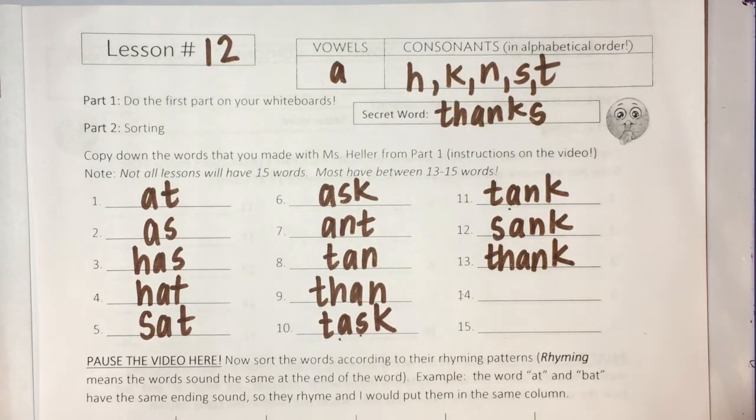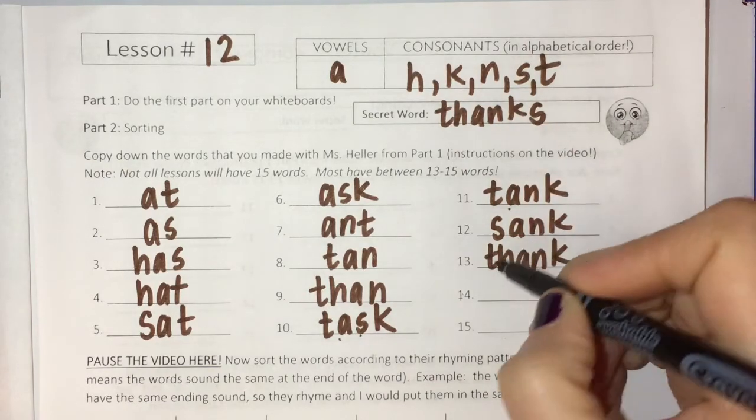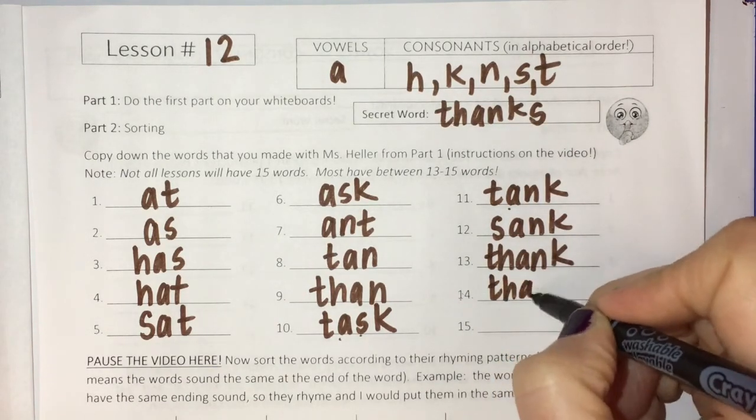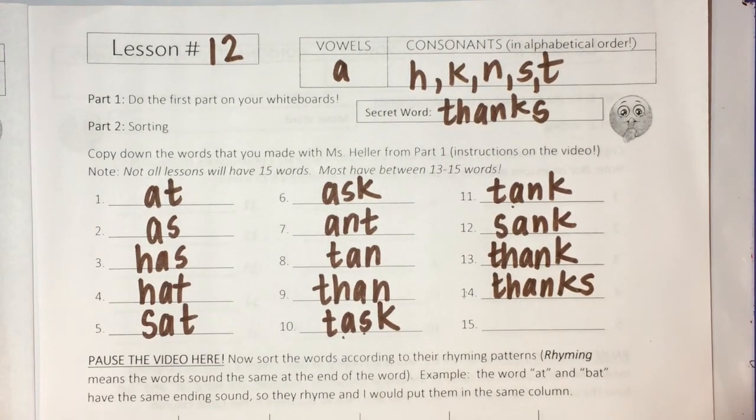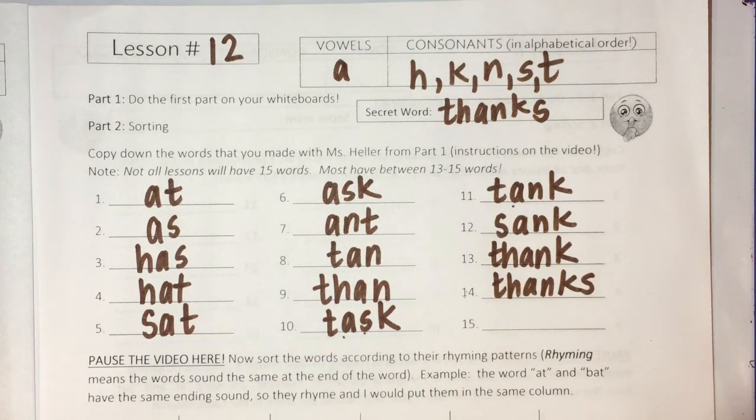And our secret word, as we've already noted up here, was thanks. We just had to add the S to use all the letters. Okay, there were 14 words that we created in part 1. Right now I'd like you to put a box around the word as, number 2, as, so that I know that you're following the directions on the video.